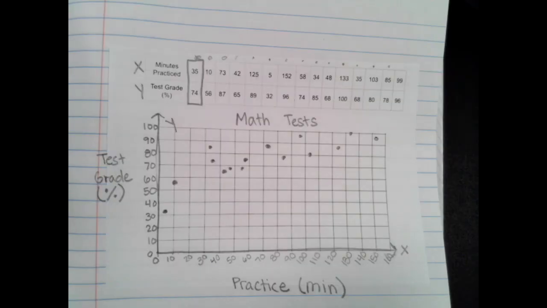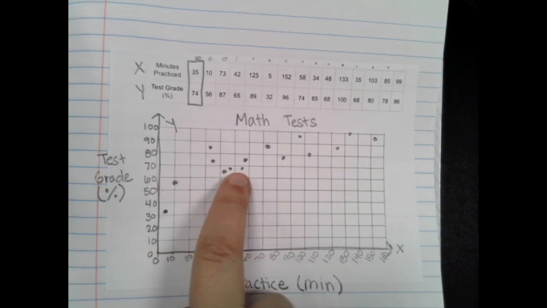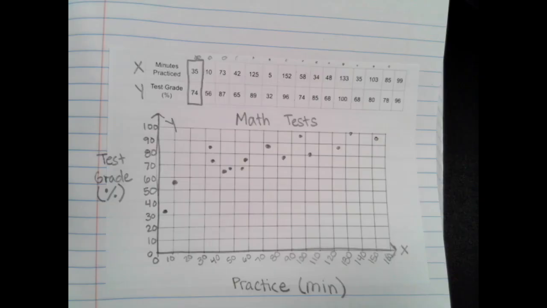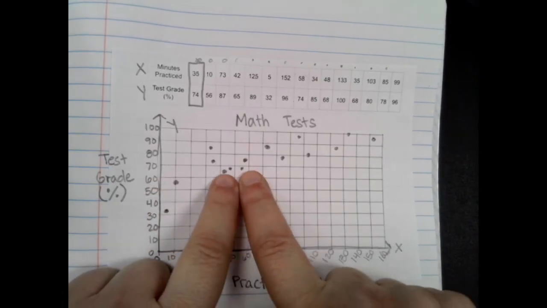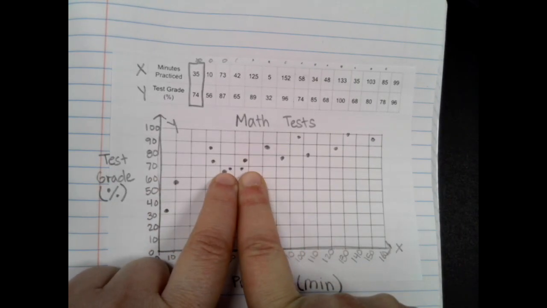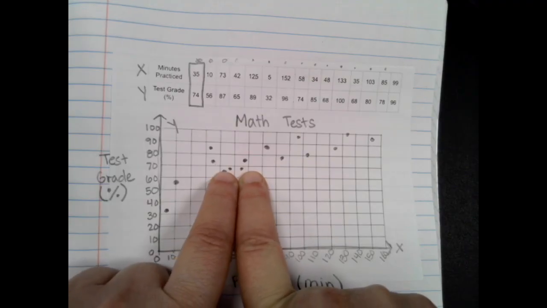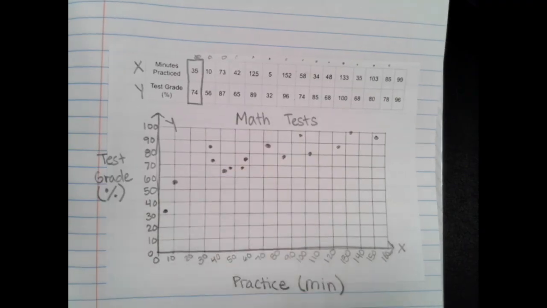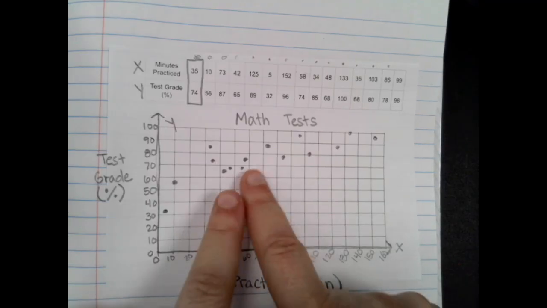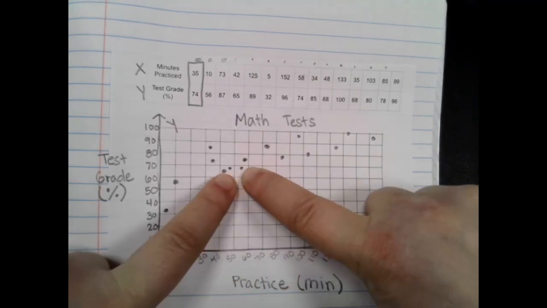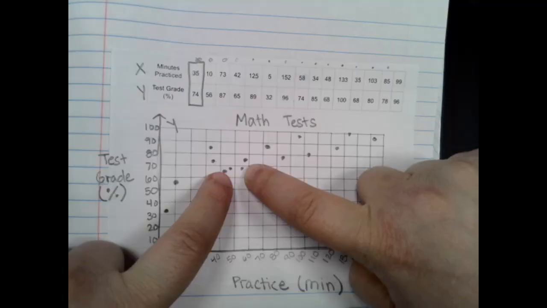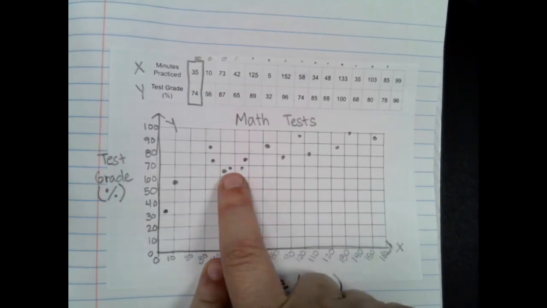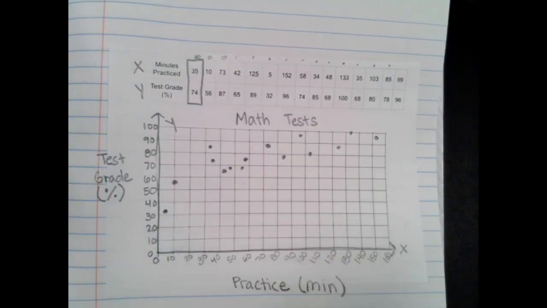Okay, my first question is, why are there two dots with 68? So when I look at 68%, there's two dots there. Why? Because they got the same grade twice. Yeah, somebody got the same grade twice, but they studied for different amounts. So it's just two different students. Two different students got 68%.